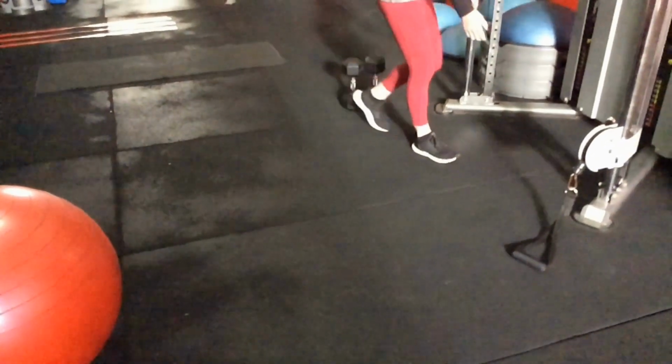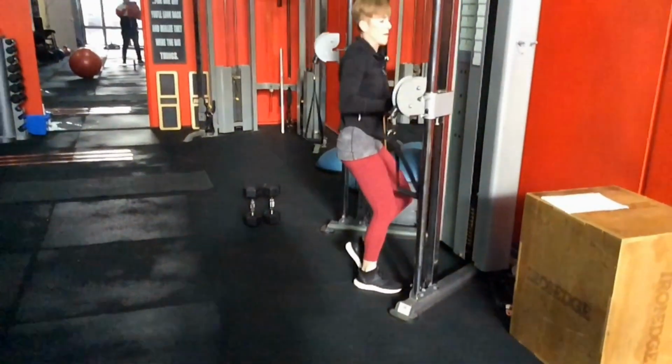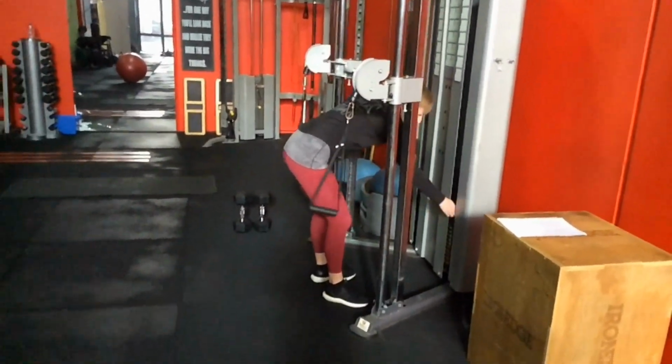Often I see people go straight to bench presses and dumbbells, yet their push-up technique is extremely ordinary, and they're just going to suffer with problems later on.